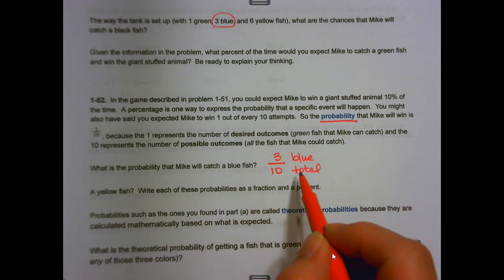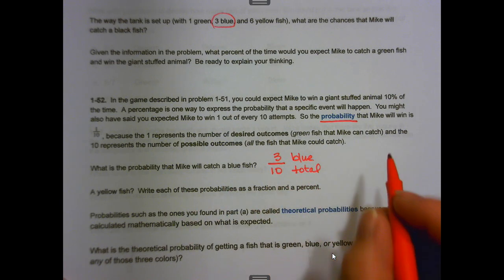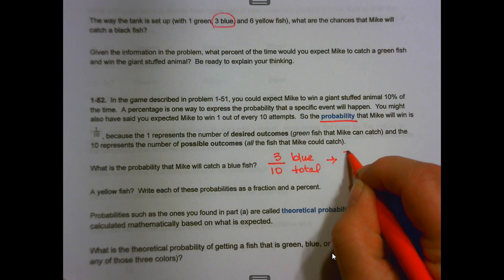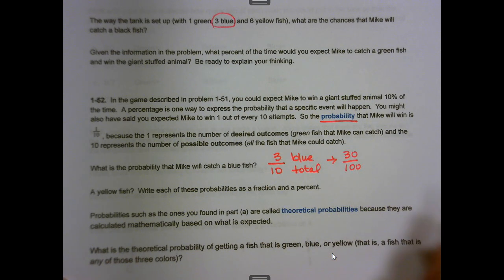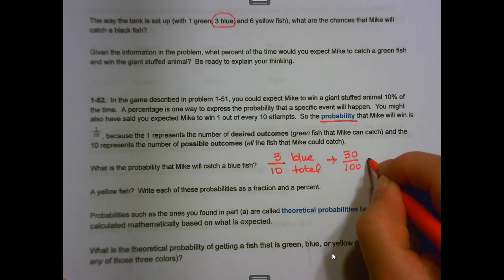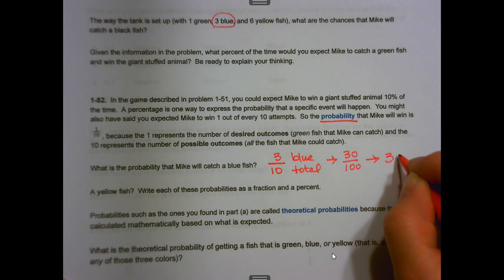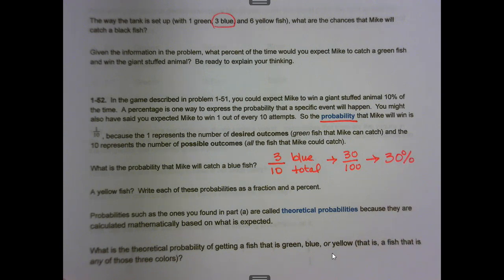Now, if I'm taking a look at that, I've got that as a fraction. I can change that fraction to an equivalent fraction that is out of 100, which makes it really easy for me to change that to a percent. So there is a 30% chance that Mike will catch a blue fish.